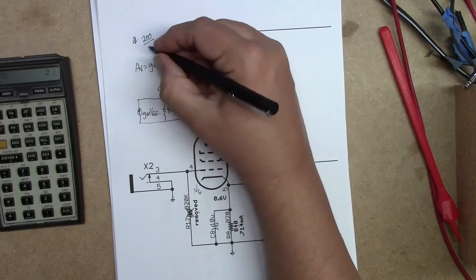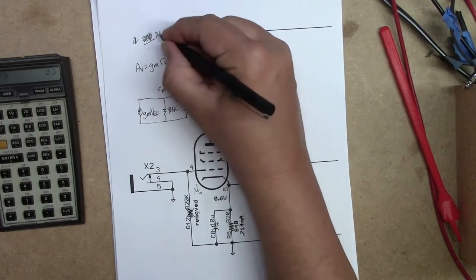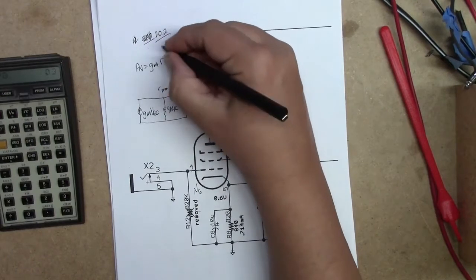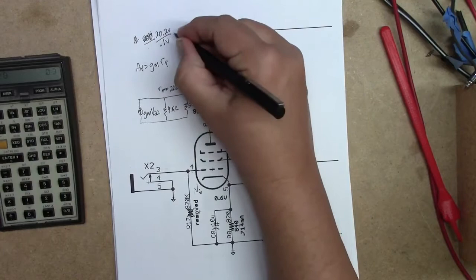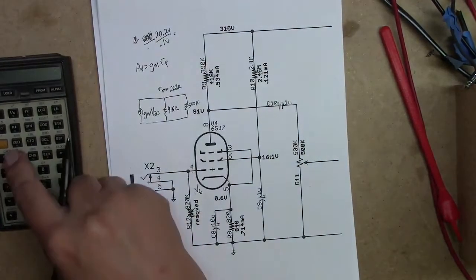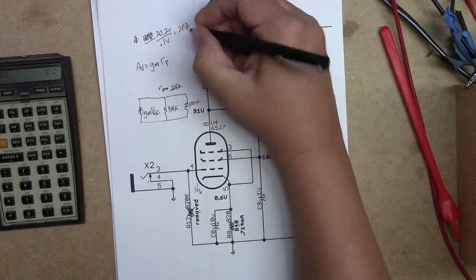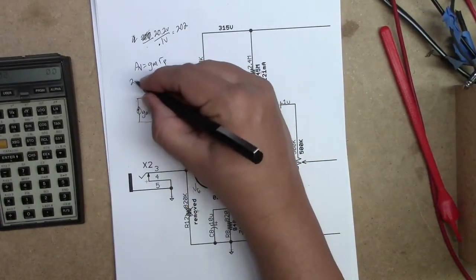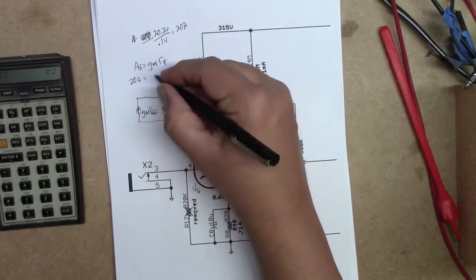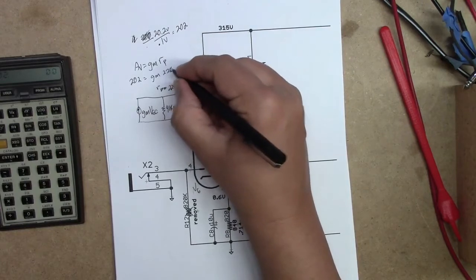about 200 volts over. No, what did we have? We had 20.2 over about 0.1 volts. All right. So 20.2 over 0.1 is 202. So that's our voltage gain. So if we plug everything in here, we get 202 equals G sub m times 228K.